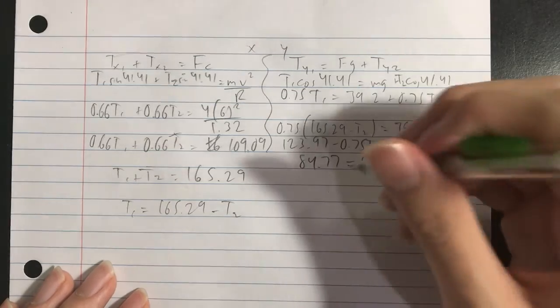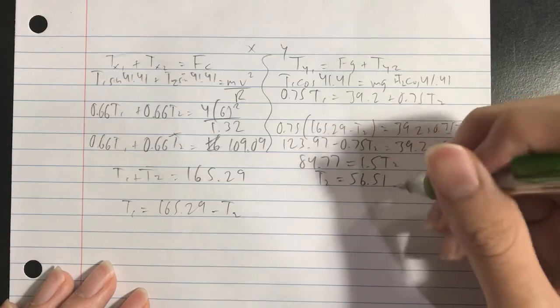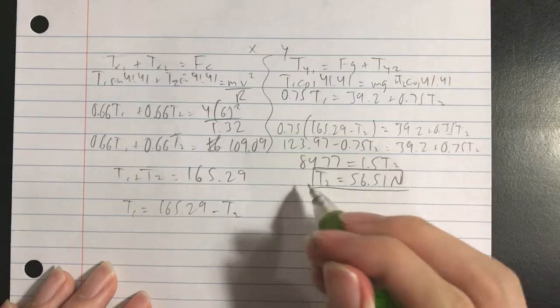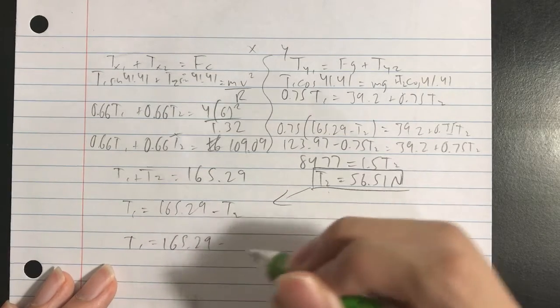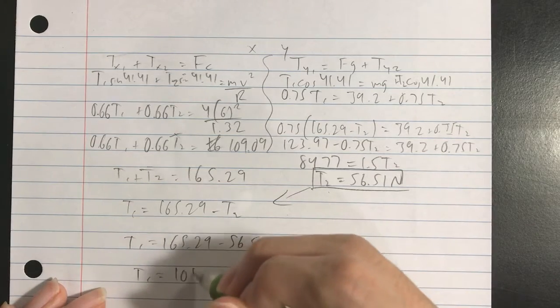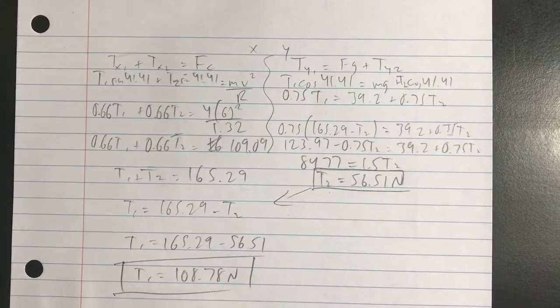Divide by 1.5 and we get T2 equals 56.51 newtons. Plug that in. And to find T1, we just plug this right in here. T1 equals 165.29 minus 56.51. And we get T1 equals 108.78 newtons. Okay. That was parts B and C.